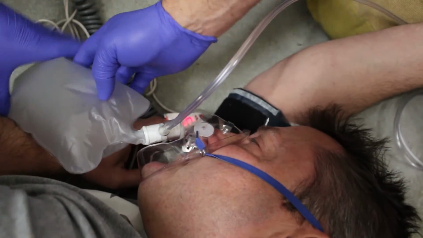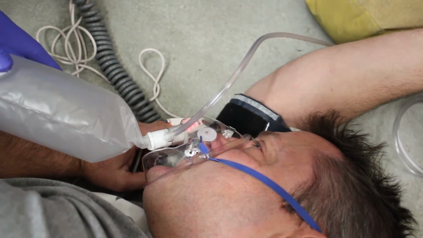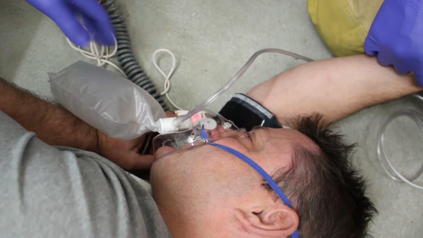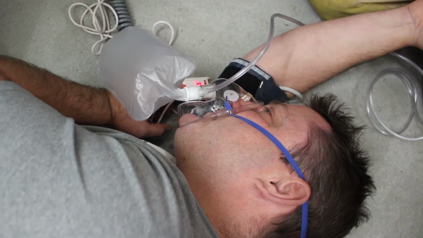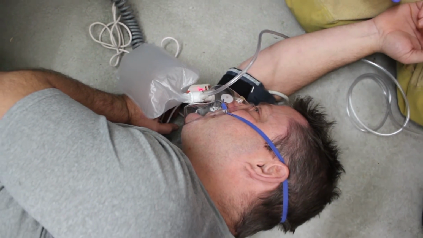Patient regains consciousness or breathing effectively on his own again, but remains unconscious. Just place him on his side on high flow oxygen at 10 liters per minute.